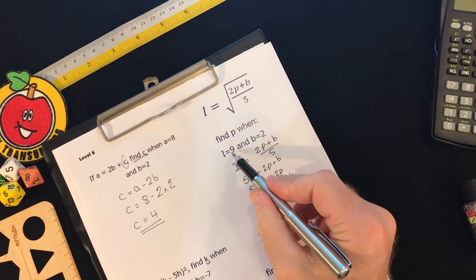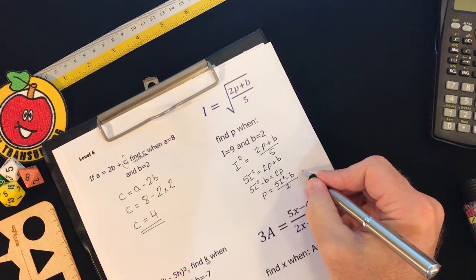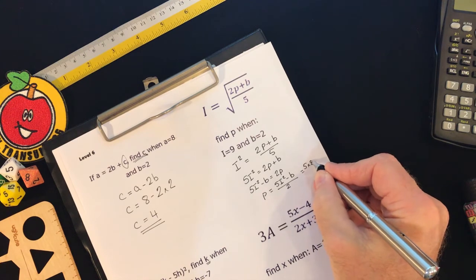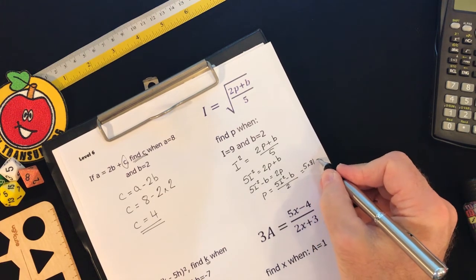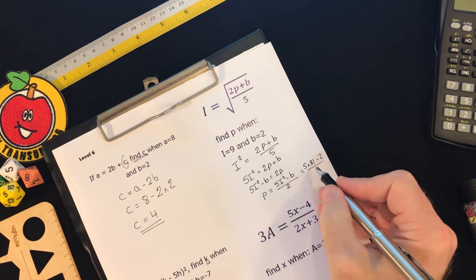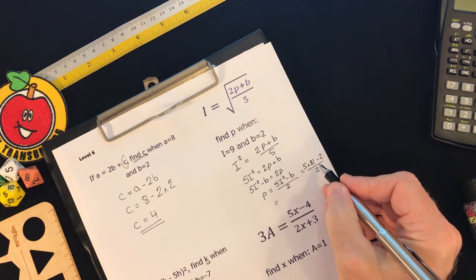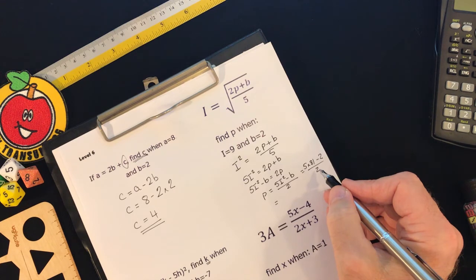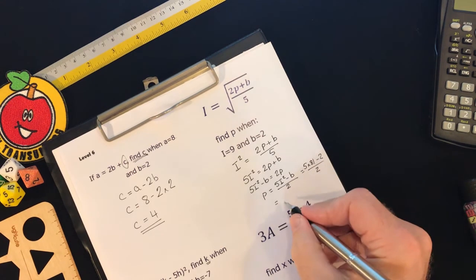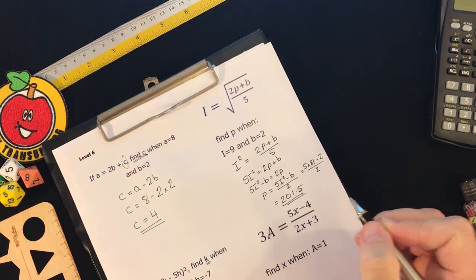And now I just have to put the values in, the 9 and the 2. The 9 for i, so I've got 5 times 81 minus 2 over 2. So that will give me 5 times 81 is going to give me 405. Take away 2 is 403. Divide by 2 is 201.5. Just about had enough room to get that answer in.